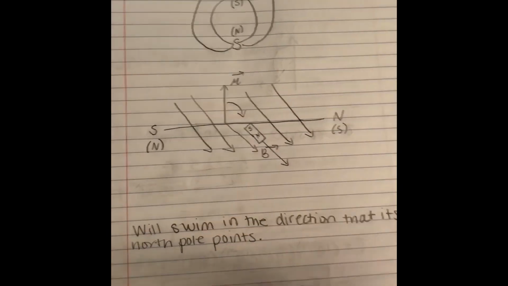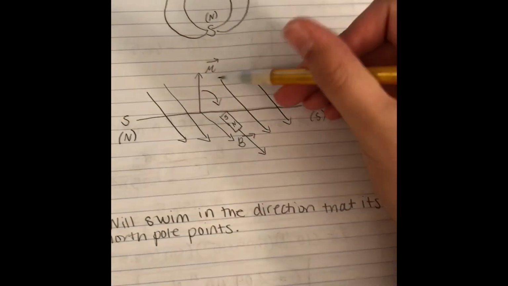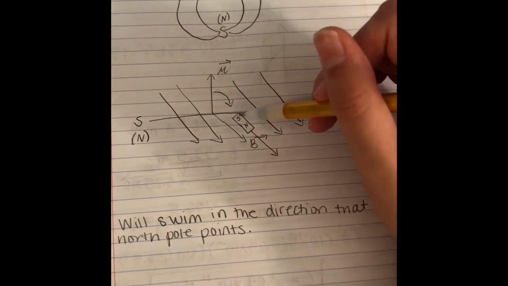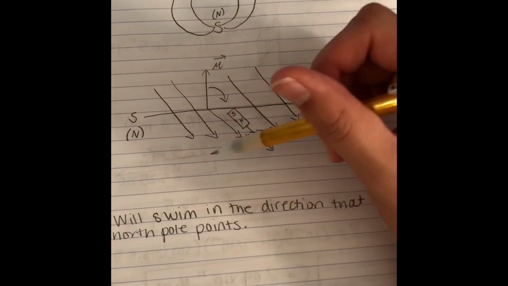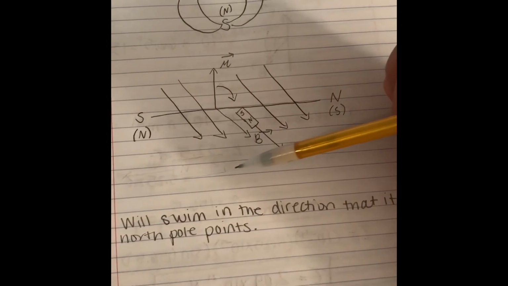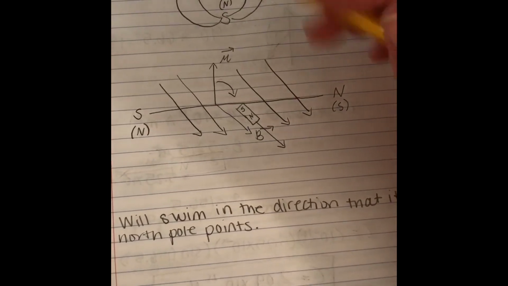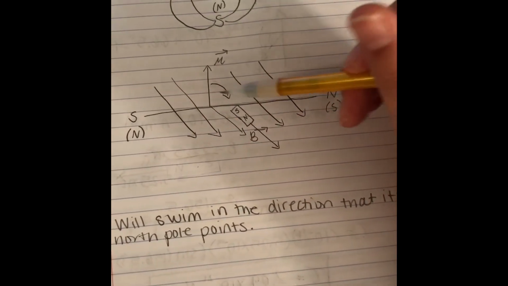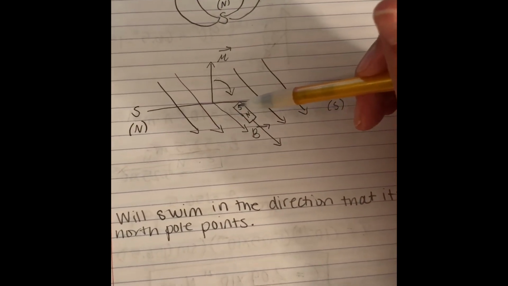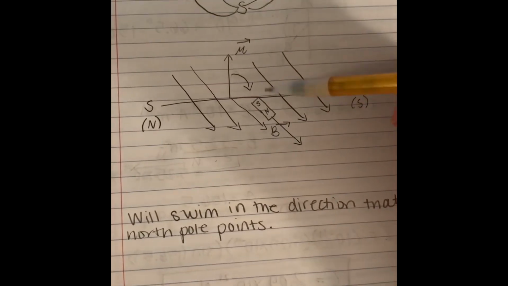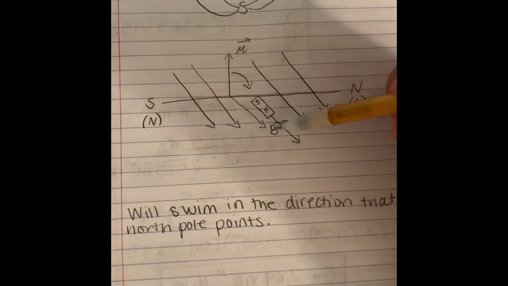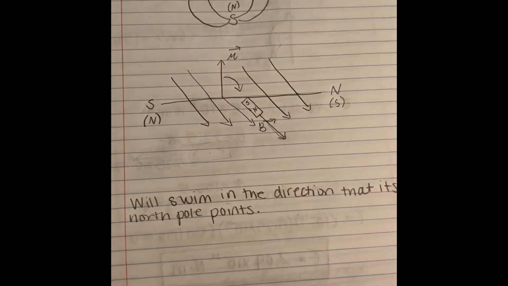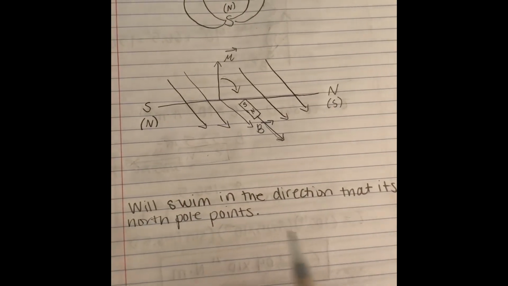This diagram now displays what happens once the torque has occurred. So the torque is going to move in this direction, spin it until it stops, and like we saw as I drew down here before, it's pointing towards the north in the direction of its magnetic dipole moment. So if we basically take how it was here, apply it to it being spun, the dipole will always align with the local magnetic field, pointing down this way, and as we can see from the diagram, it will then swim in the direction that its North Pole points.